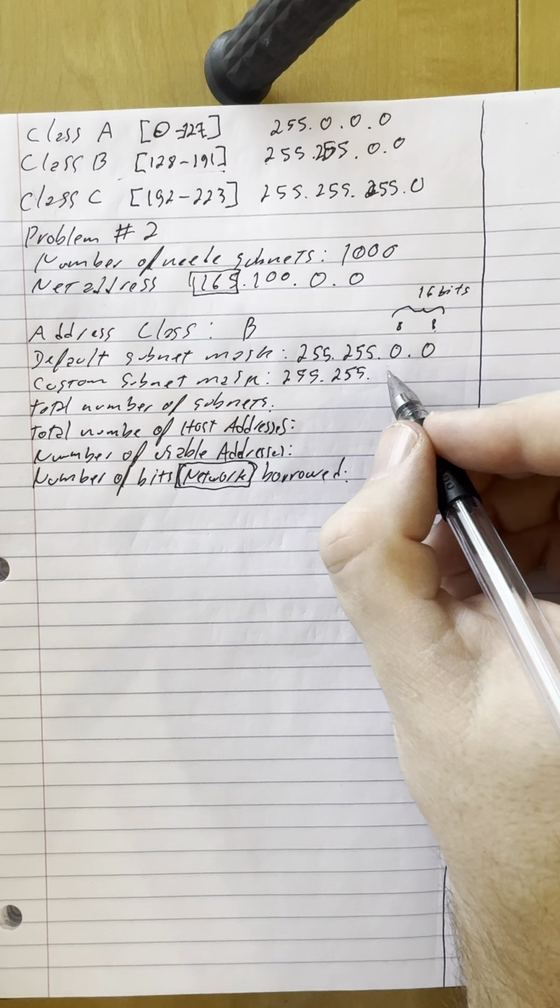Okay, so which class does it belong to? When the IP starts with 165, it is in this range, so it is class B. The default mask is 255.255.0.0.